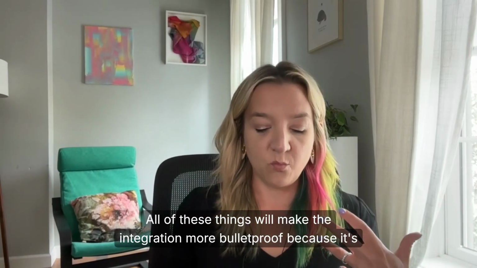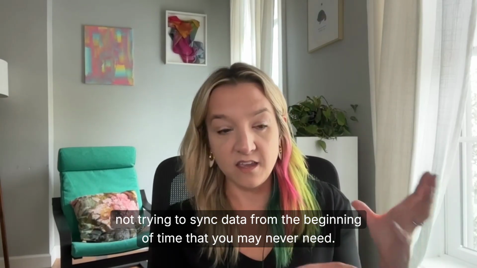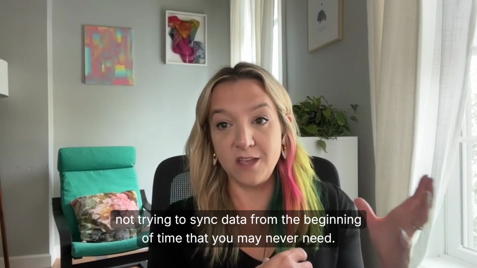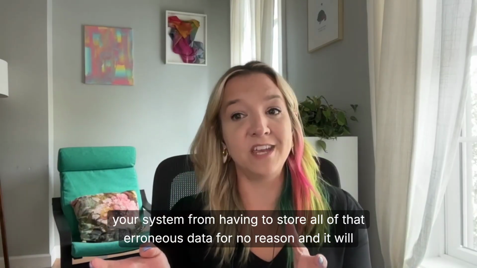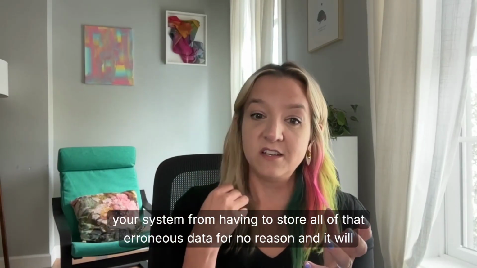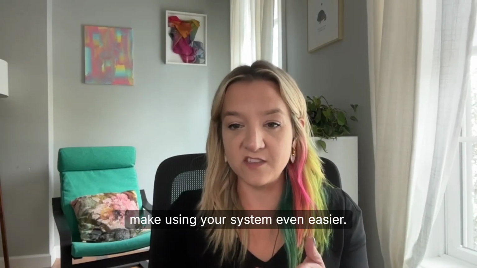All of these things will make the integration more bulletproof because it's not trying to sync data from the beginning of time that you may never need. It'll also save your system from having to store all of that erroneous data for no reason, and it will make using your system even easier.